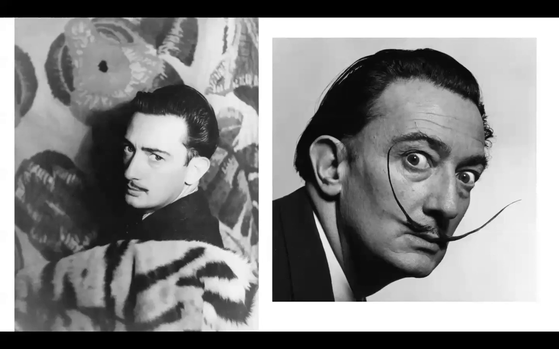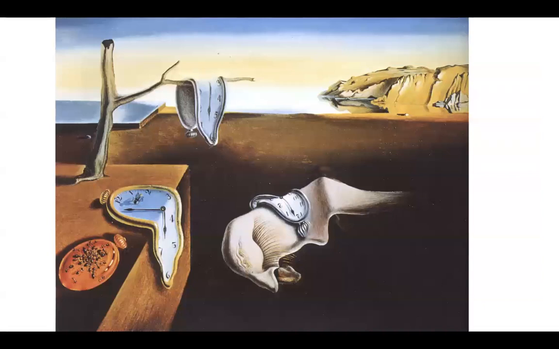It was more reminiscent of the emerging field of psychology and about a fluctuating subconscious and a fluctuating world. Again, reiterating what Ash said, he was especially influenced by some psychological advancements at the time and also Dadaism, which came before his art style. So today we'll be looking at two of his most famous artworks. The first one being The Persistence of Memory.